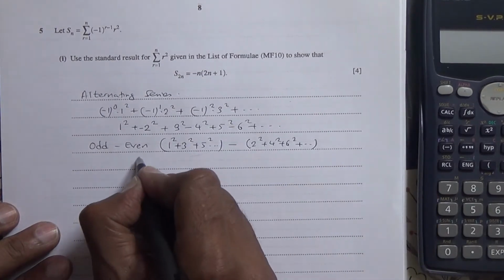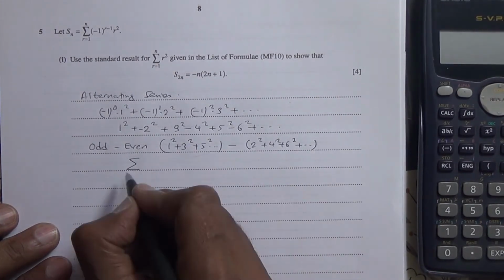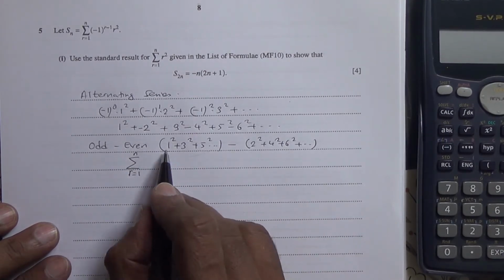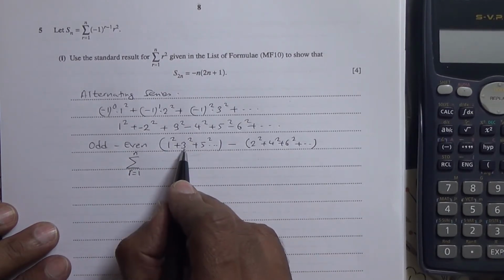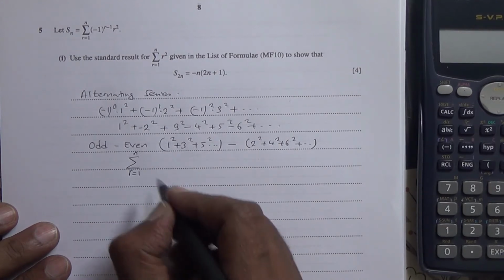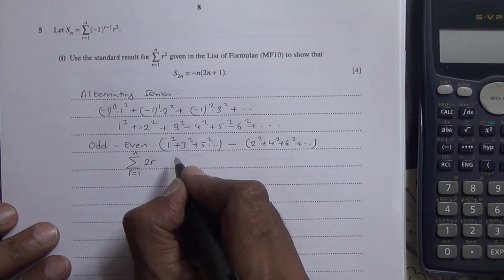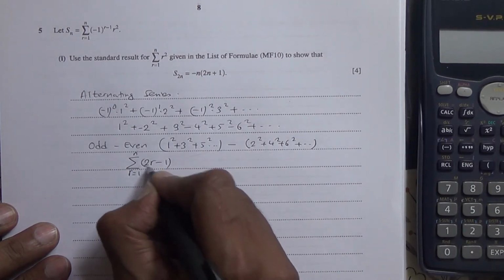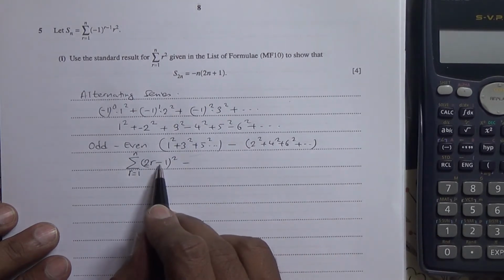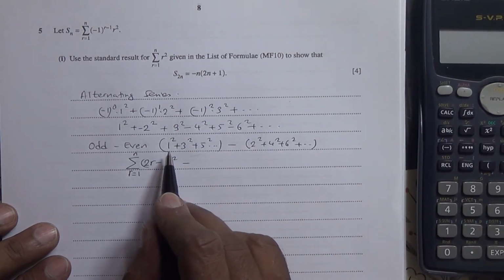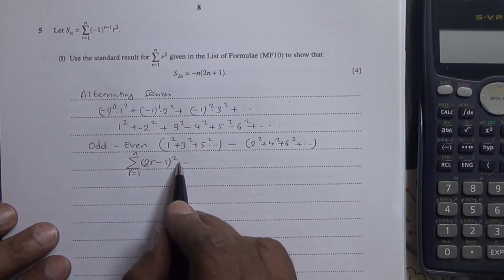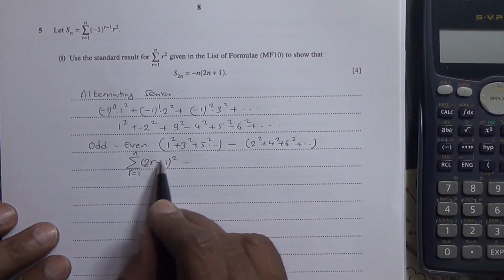So what we're saying is that the summation with r going from 1 to n, and this 1 to 3 is 2, 3 to 5 is 2, so the difference is 2 here, so I've got 2r, and then minus 1, to the square, minus. How do I get that minus 1? From here to here we've got 2, then 1 minus 2 is minus 1.